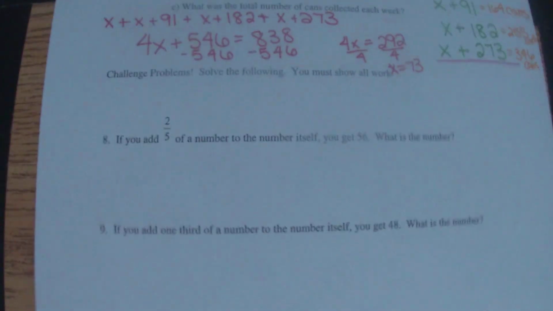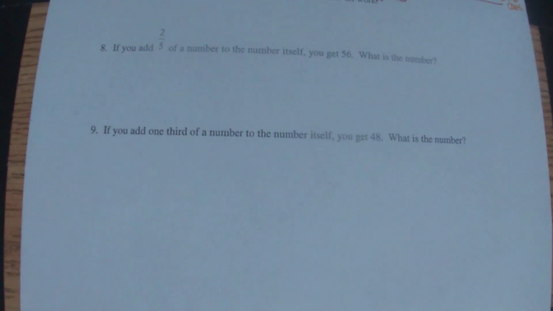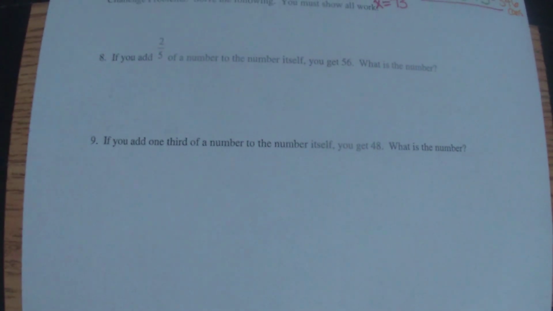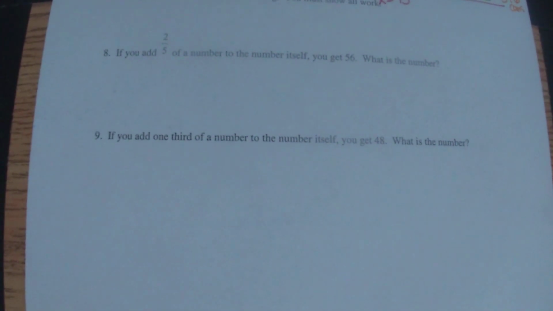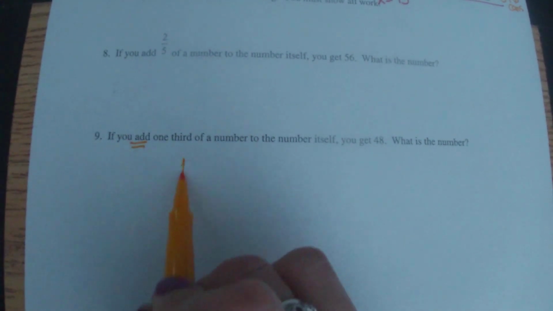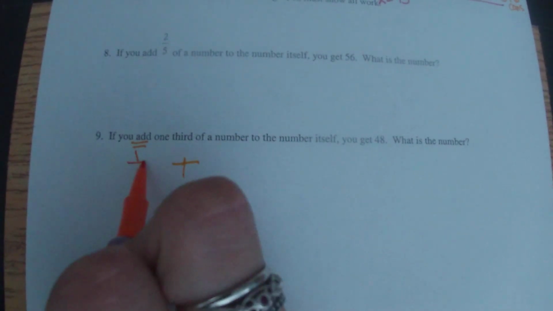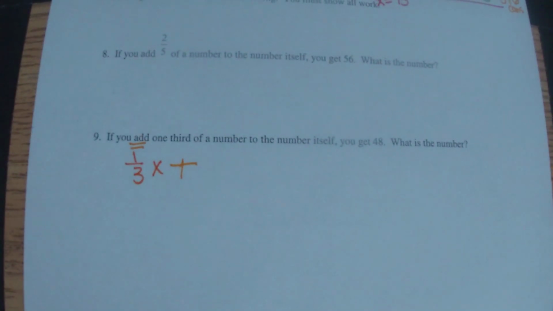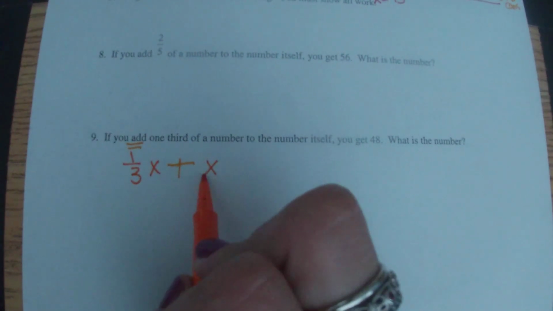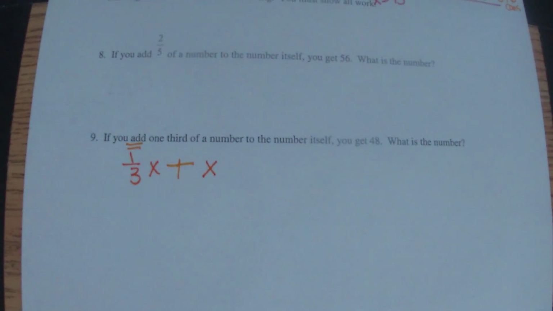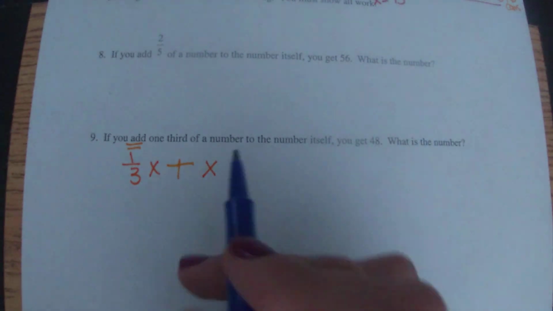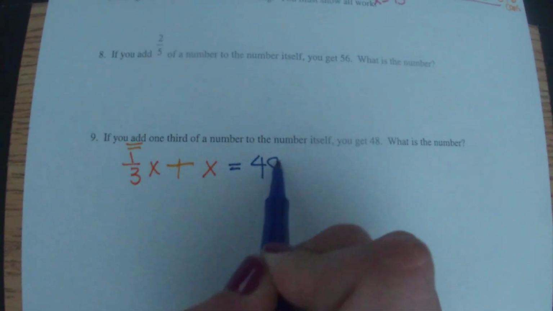There are 2 challenge problems down here. I'm going to do one of them for you and then you'll have to do the other one on your own. So number 9, if you add 1/3 of a number to the number, you get 48.